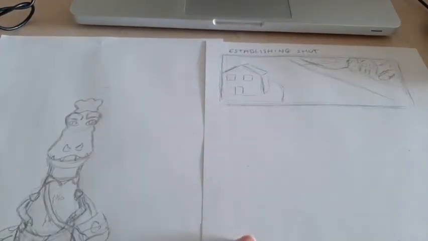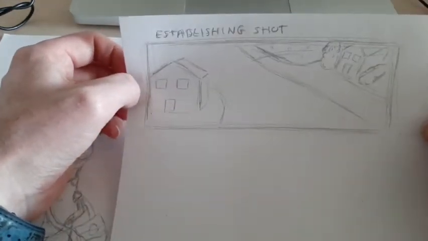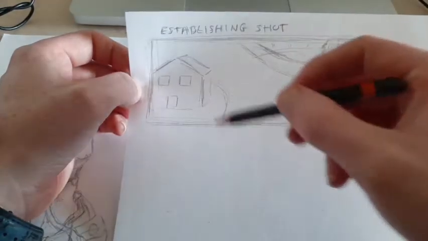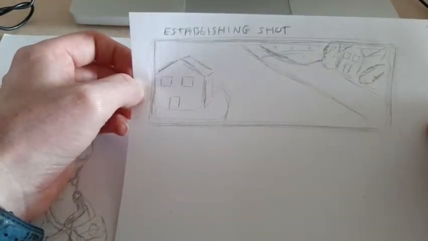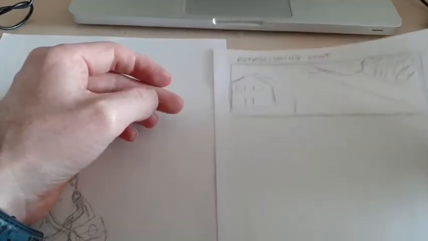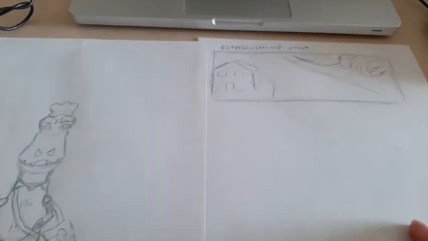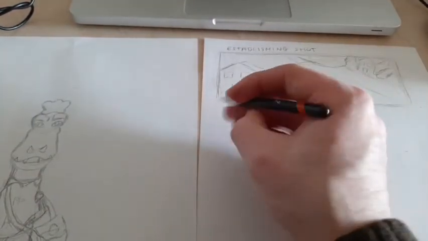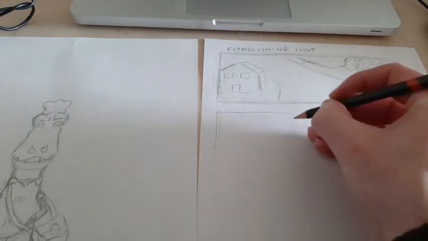Okay, again, hopefully you can see it. I know it's a bit faded, but it is a simple housing estate. And yeah, this house here will probably be Joe the dinosaur's house. So that's your establishing shot. And then the next shot, again, will be your character.